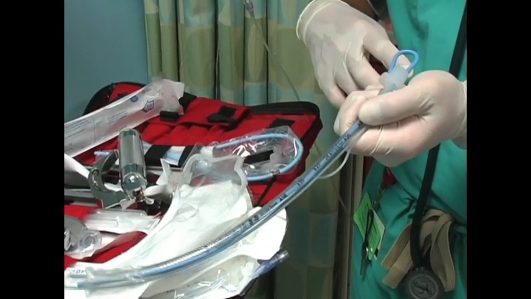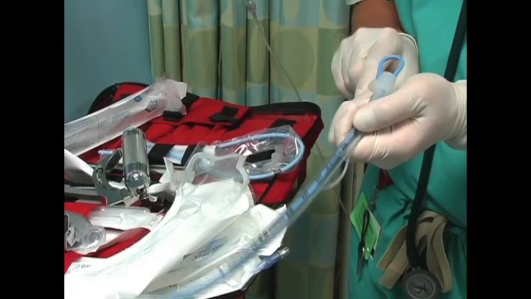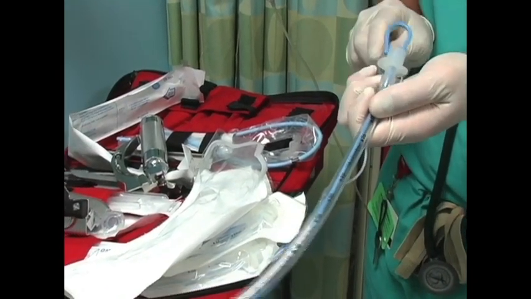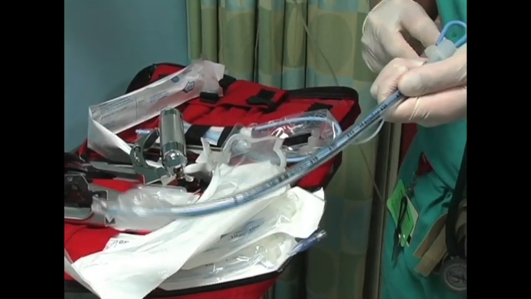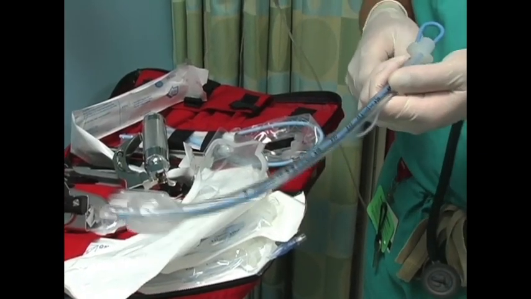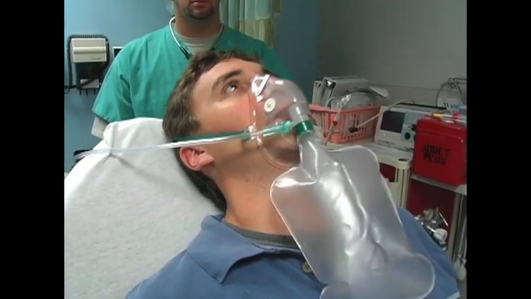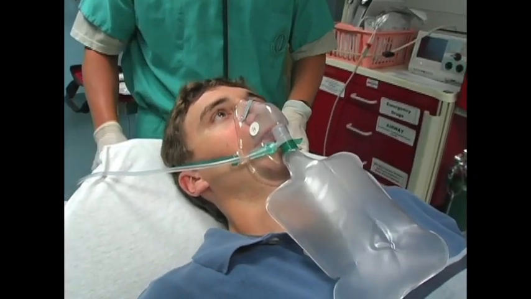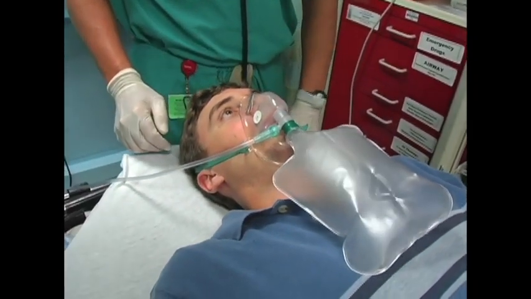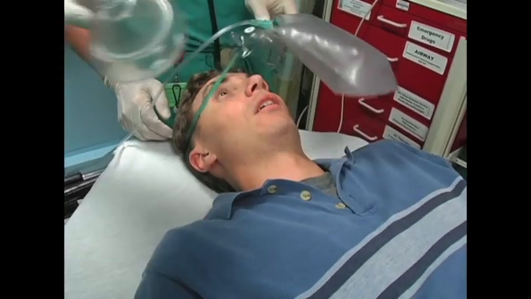Now we shall see these steps in action. Here we see preparation of the equipment while the patient is being pre-oxygenated. In real time, the pre-oxygenation begins approximately 5 minutes prior to the actual intubation. In anticipation of drug administration, the patient's head is lowered and preparation is made for bag valve mask ventilation.